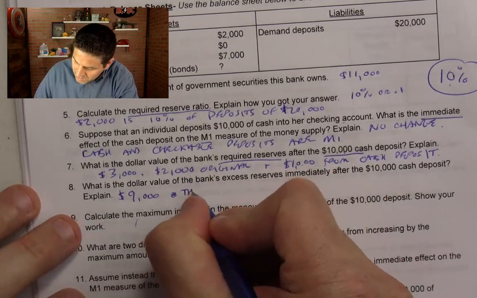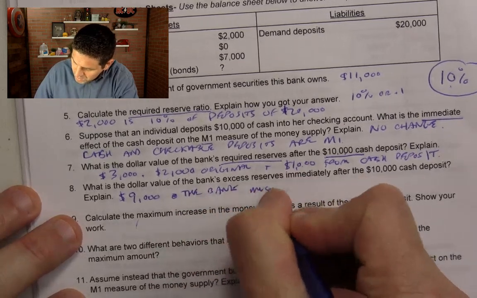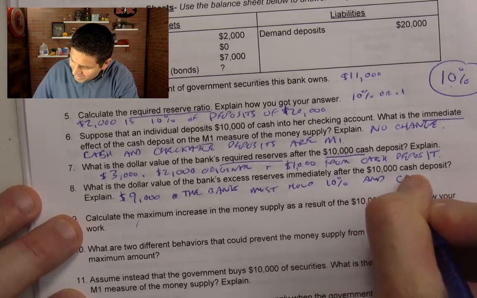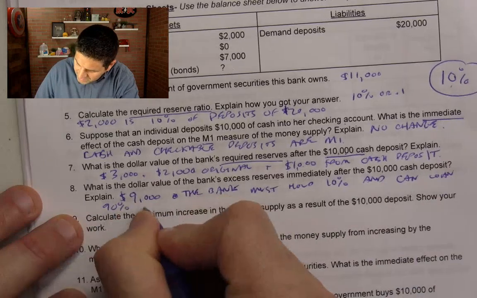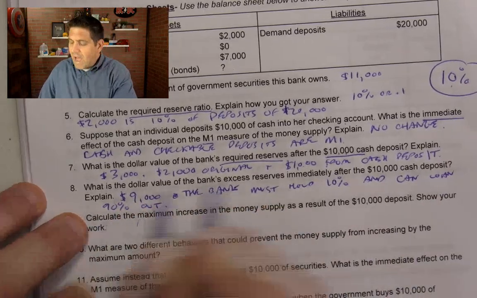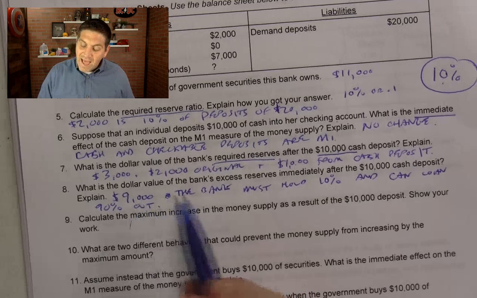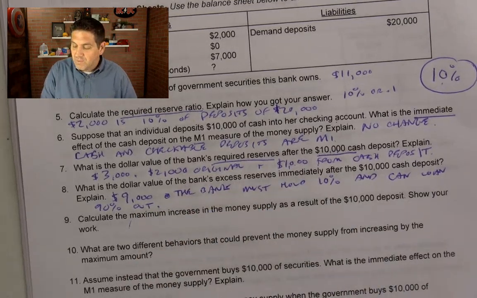The bank must hold 10% and can loan 90% out. And I'd further explain that with another sentence and say that 90% of 10,000 is $9,000, which is their excess reserve. Something like that, I guess, to add to it. I'm running out of room here.